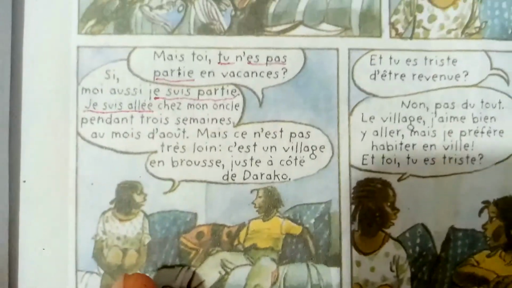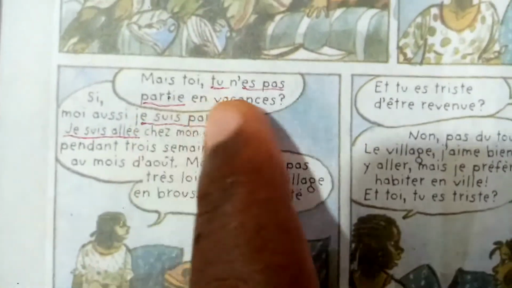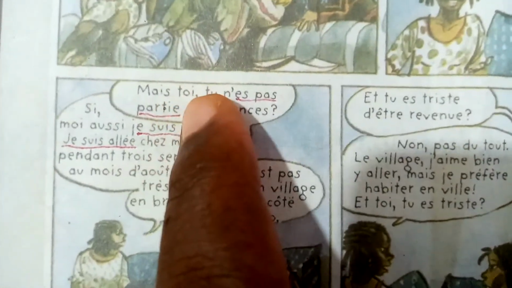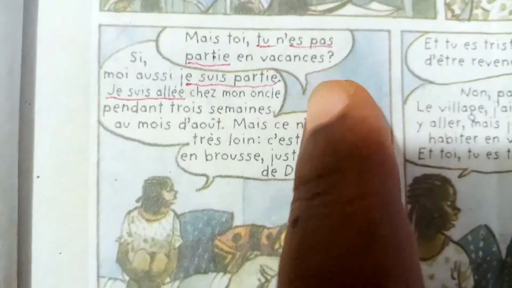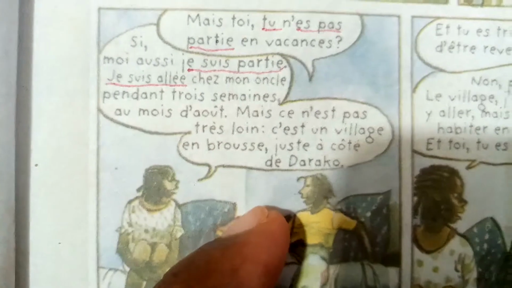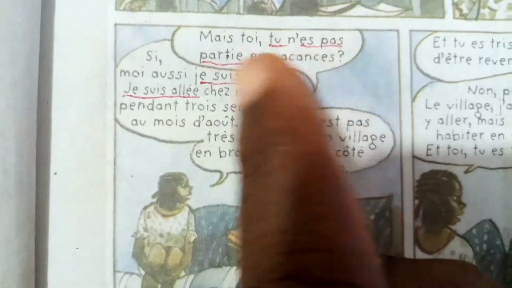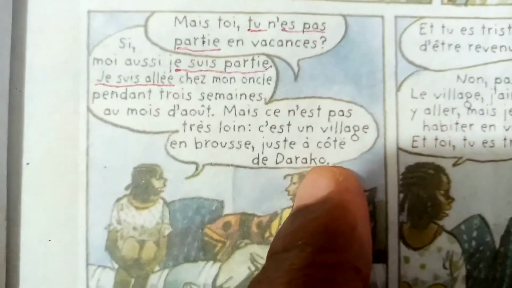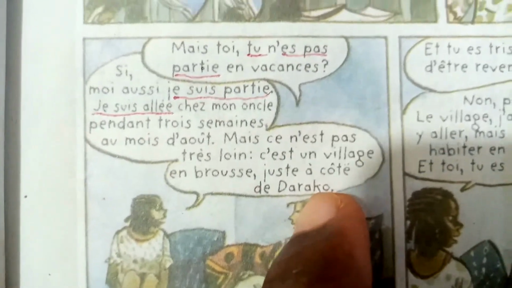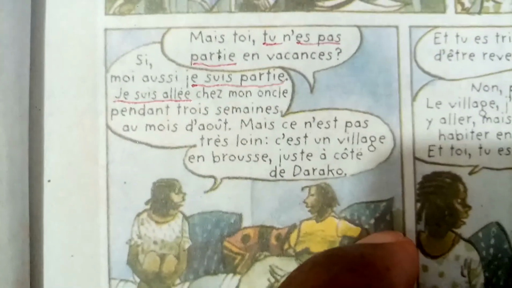Mais toi, tu n'es pas parti en vacances. Oh, tu n'es pas parti en vacances. Moi, mais toi, she's now asking about her. Tu n'es pas parti en vacances. She says si. Very important here. There is something I want you to note. Now, tu n'es pas parti. This question is asked in a negative sense, like you did not go on holidays.